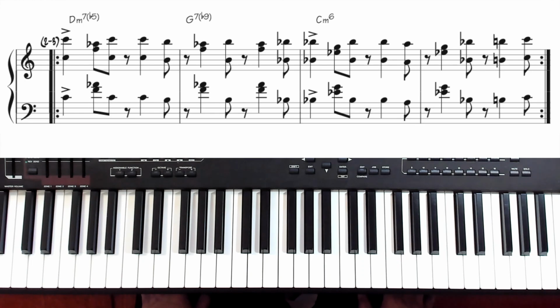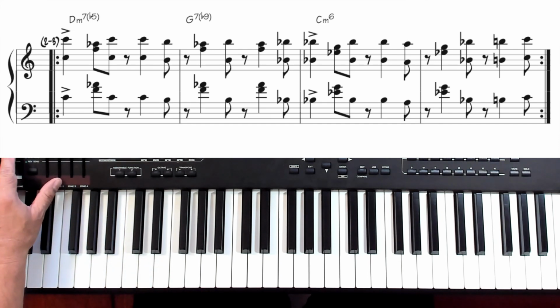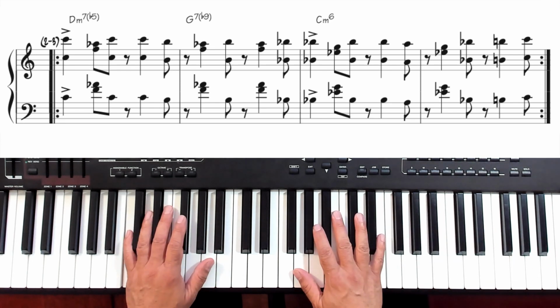Okay, so we're gonna practice. We're gonna start slowly, about 135 beats per minute, and then we're gonna take our tempo up. So why don't we start?